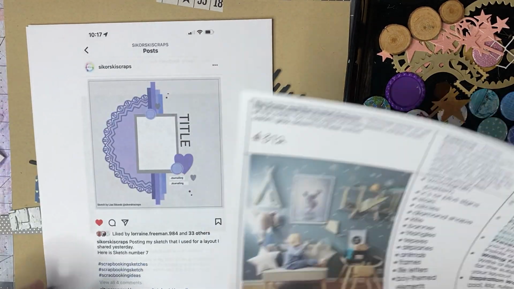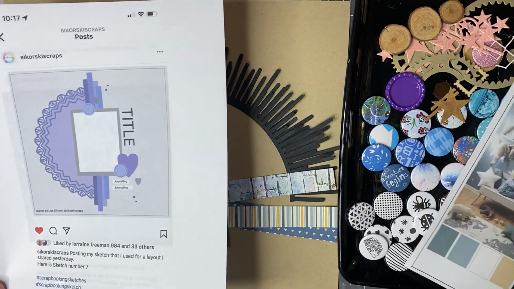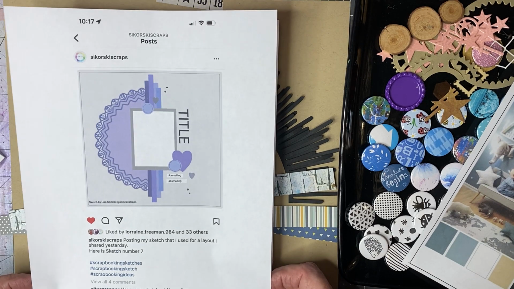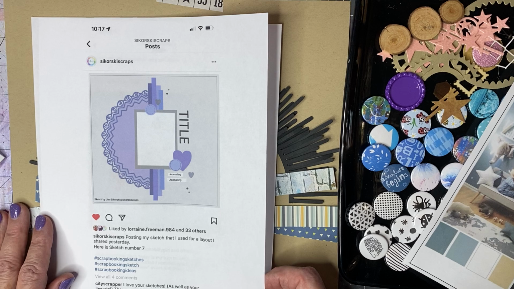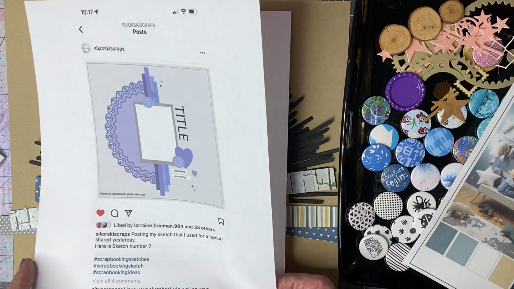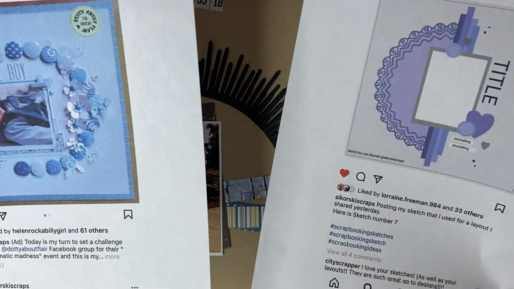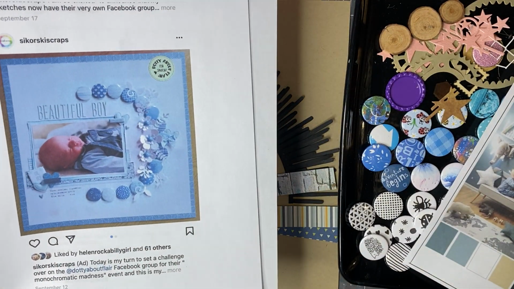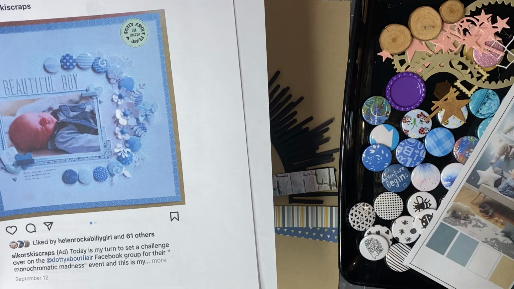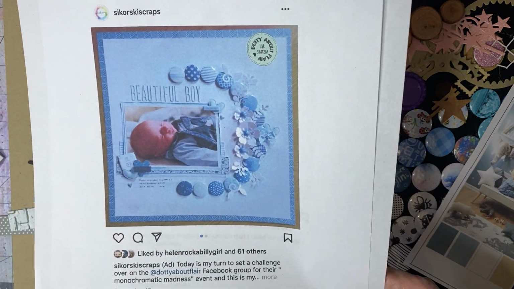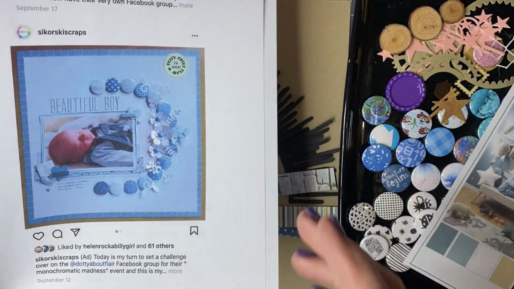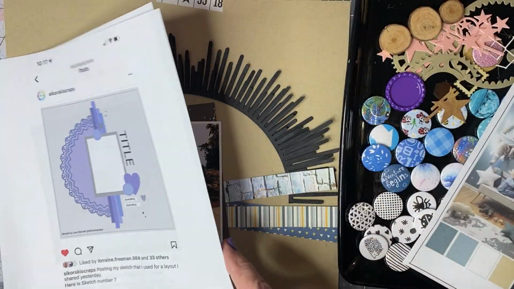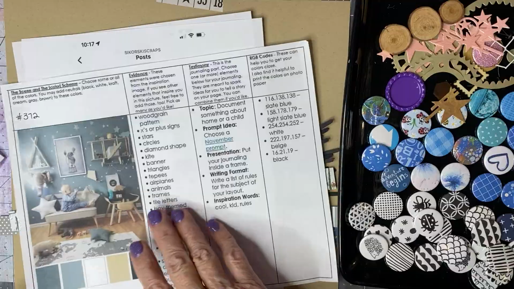I'm also using sketch number 7 from Lisa Sikorsky Scraps' Instagram page. This is an example that she did of the sketch for the monochrome madness event at Dottie About Flair, and I'm going to take some cues from that as well. So we've got all that going on.